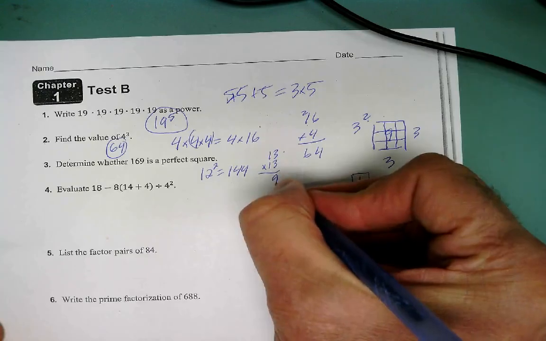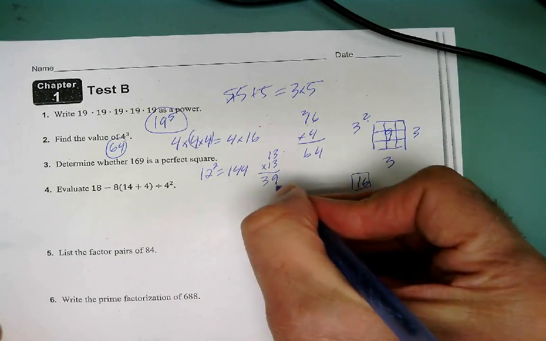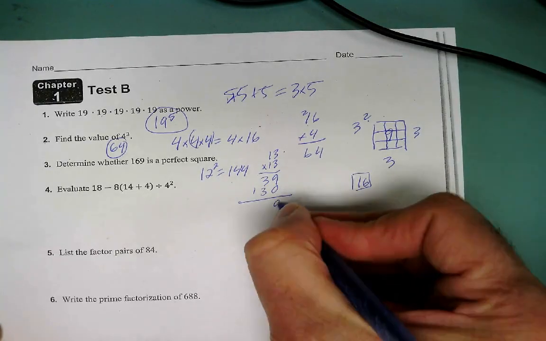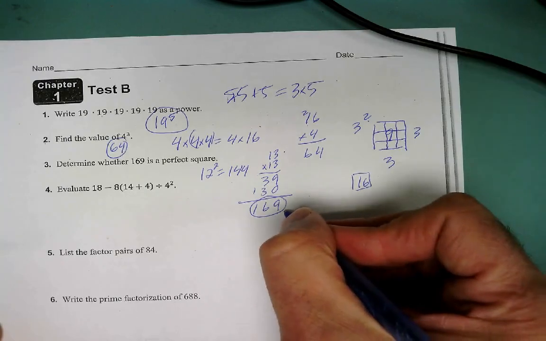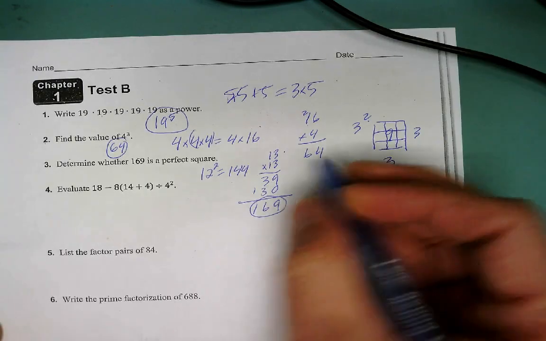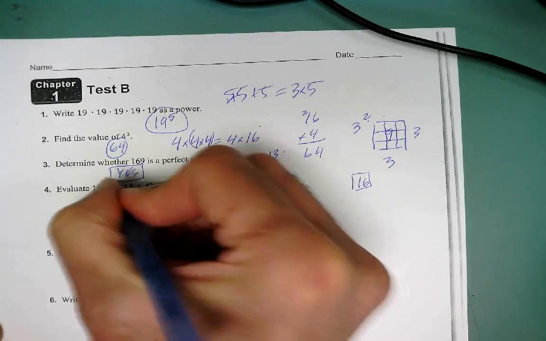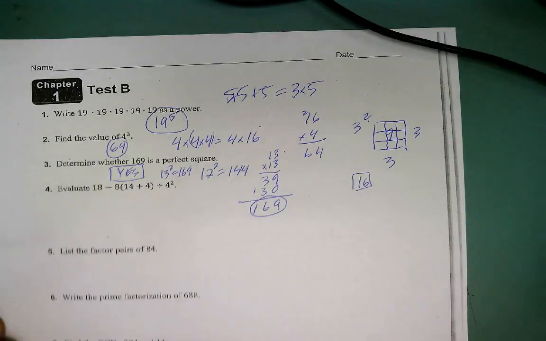So 3 times 3 is 9. I got the right number in the ones place, and 3 times 1 is 3. Put a placeholder down, 1 times 3, 1 times 1, and then we'll look at that. 13 to the 2nd power, or 13 squared, is 169. Okay, and I'm just going to prove it right there with the 13 squared.